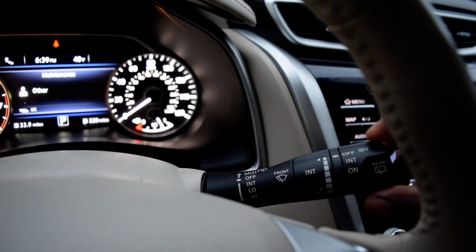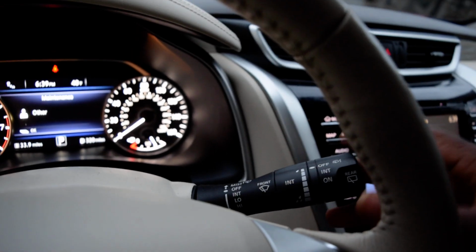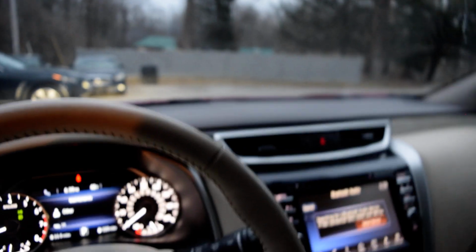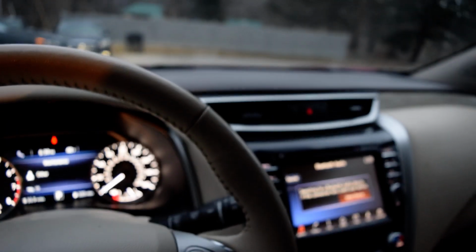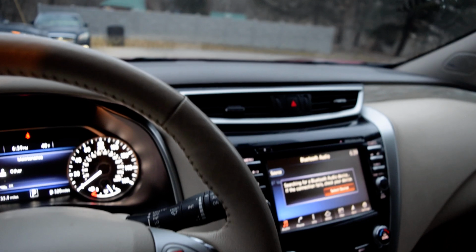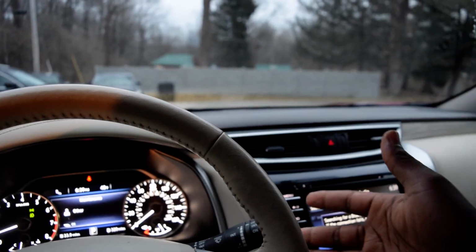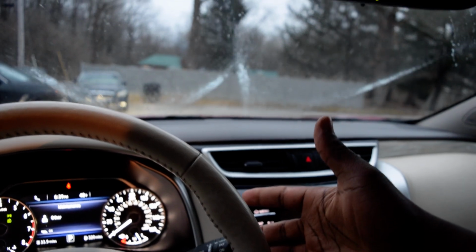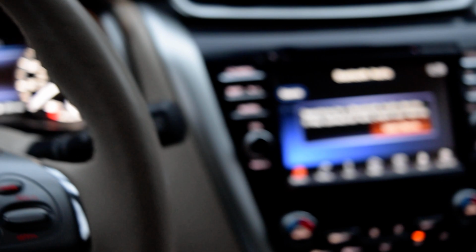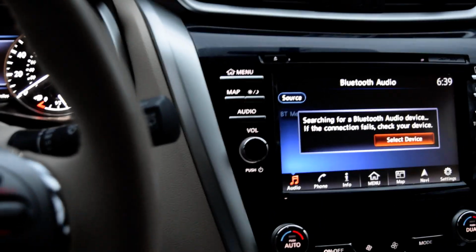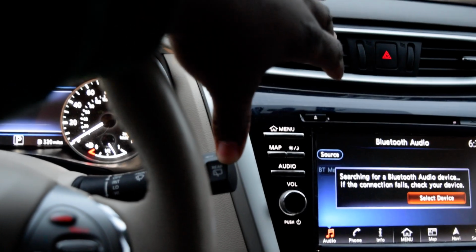For the rear, you have this setting here. To activate the front washer fluid, you pull this backwards, like this. On the other hand, to activate the rear, you push the stalk away from you like this.